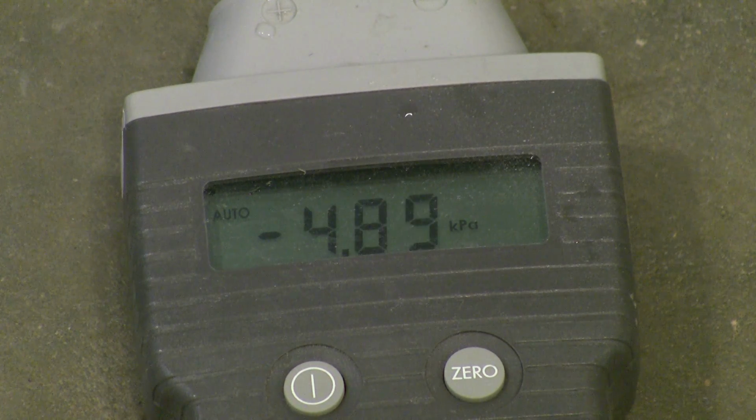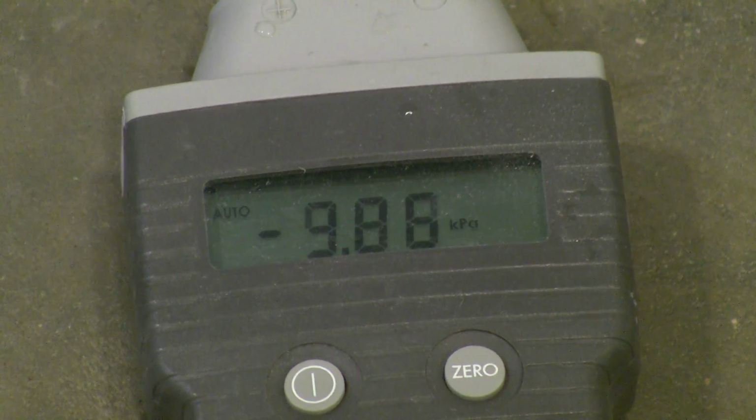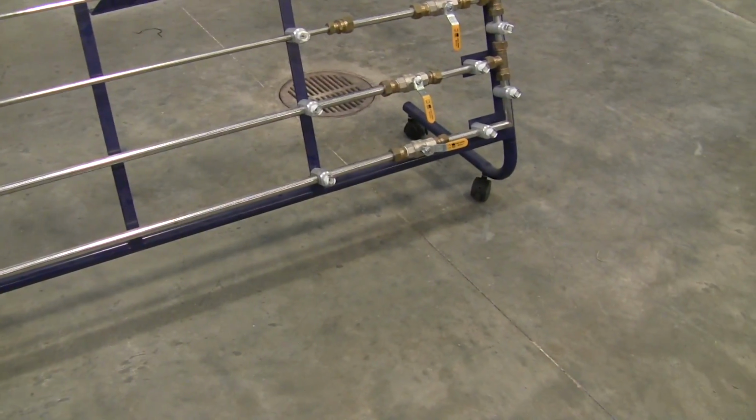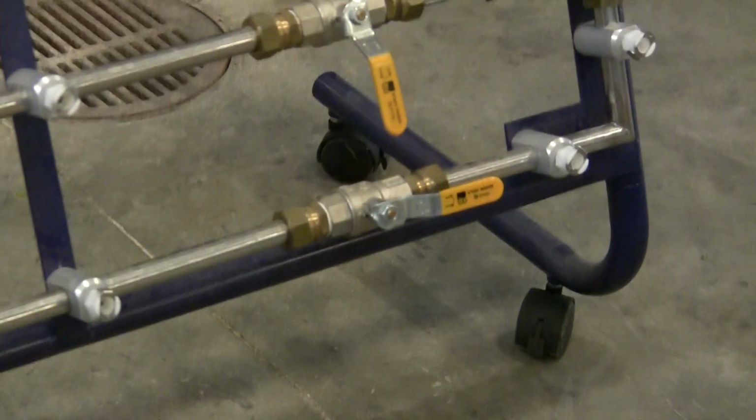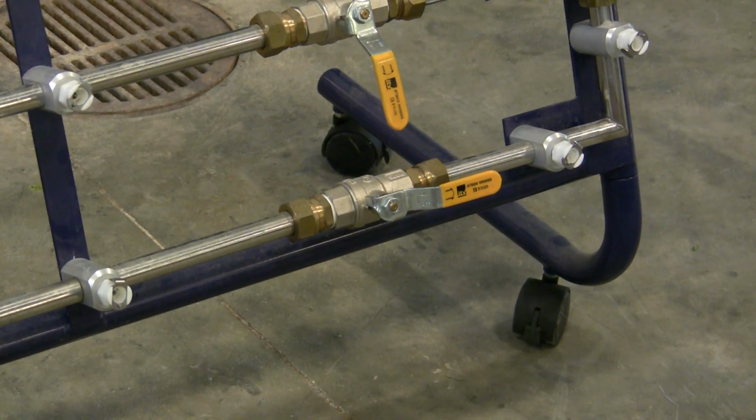Okay. Now all of this is still at the same flow rate that we quantified before. Okay, next moving on to the ball valve. The ball valve is here. I'm going to have to move both of the pressure taps.